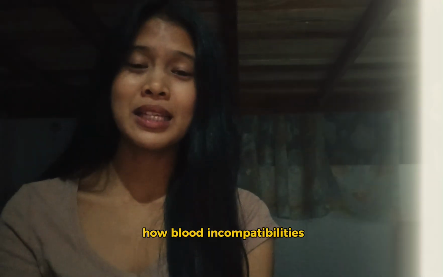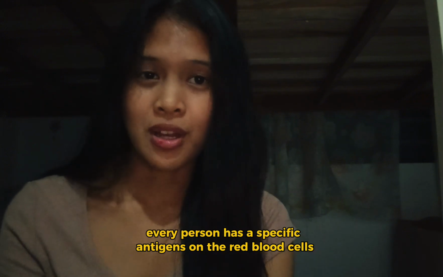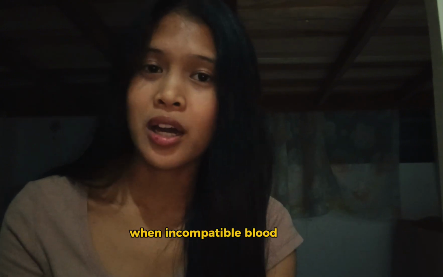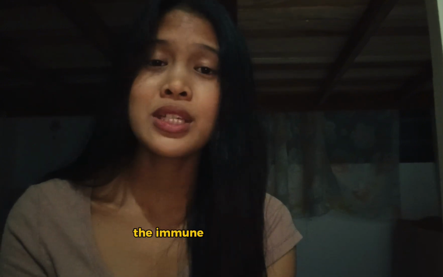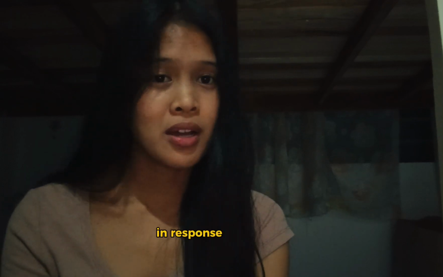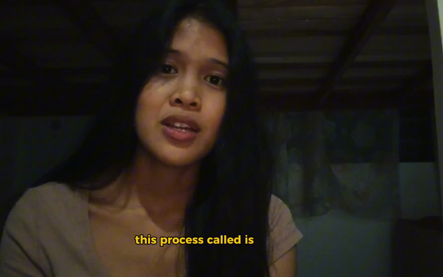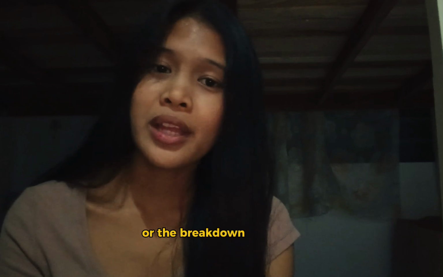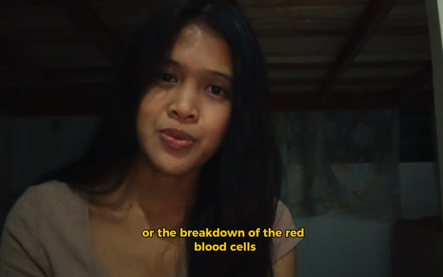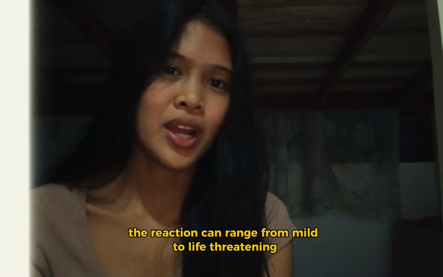How blood incompatibility happens. Every person has specific antigens on the red blood cells. When incompatible blood enters the body, the immune system sees it as foreign. In response, it produces antibodies to destroy those cells. This process is called hemolysis, or the breakdown of the red blood cells. The reaction can range from mild to life-threatening.